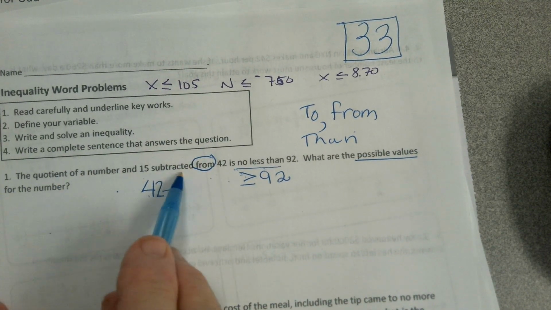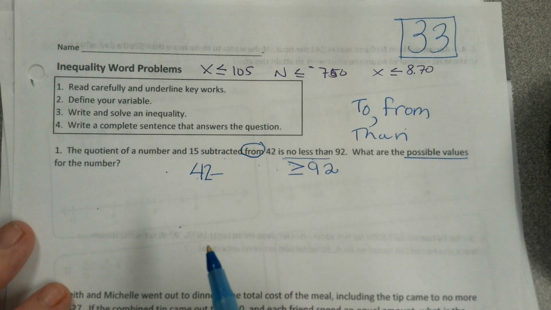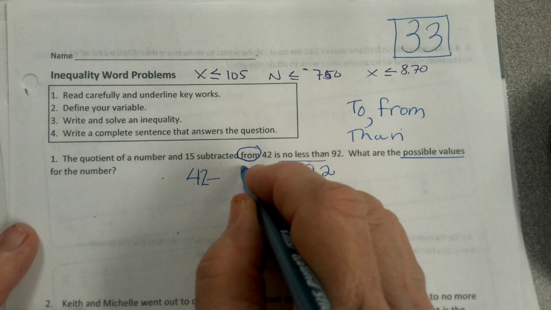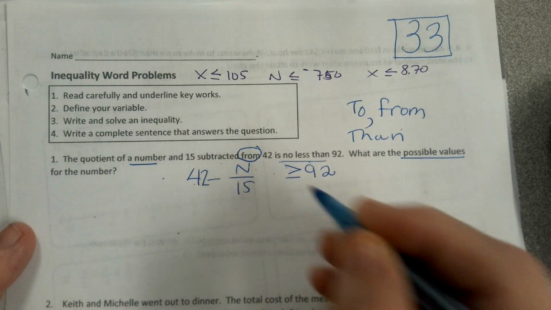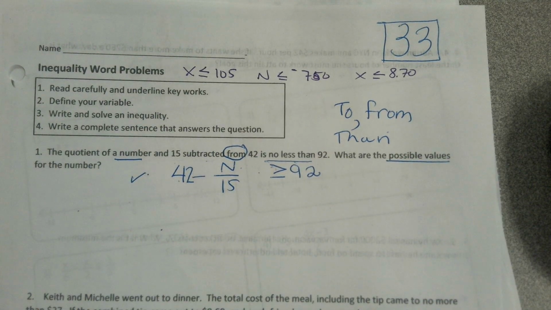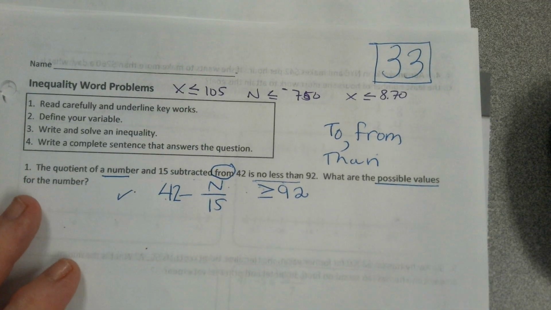And what is subtracted from that? The quotient of a number in 15. How do I write a quotient of a number in 15? X over 15. Yeah, or n over 15. That's it. So that is my equation, and n is standing for my number, so I don't need to write that out. Then now we're going to go ahead and solve it.